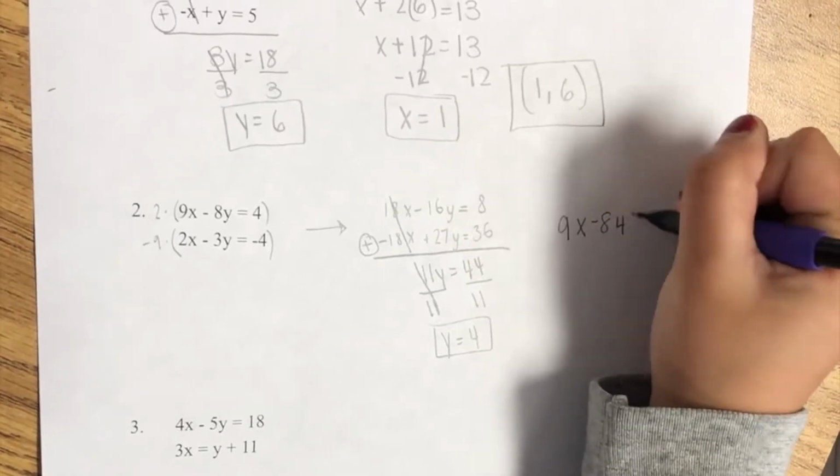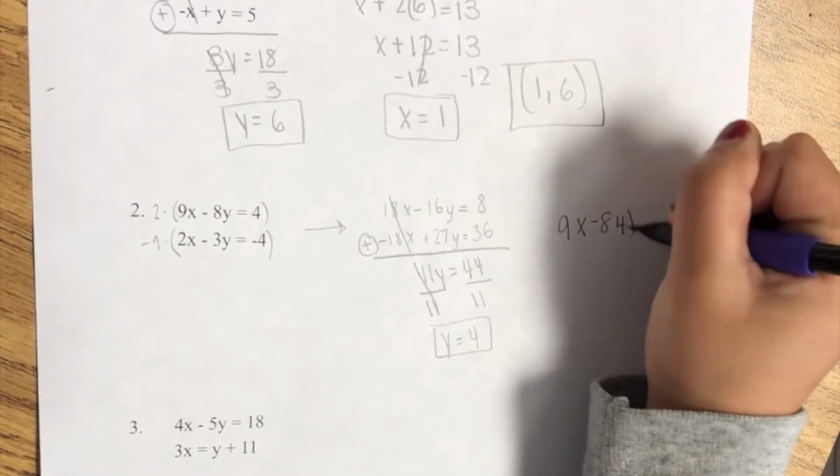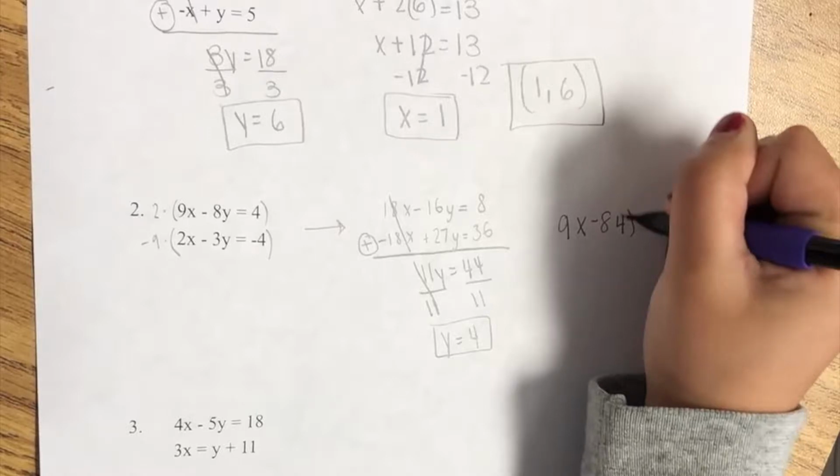But does it matter which equation we plug the y in for? No, you could do it into any equation. You'll get the same answer. Okay, so I'm going to choose the first equation, which is 9x minus 8y equals 4. So when you plug in the 4 for y, it goes to 9x minus 8 times 4 equals 4.